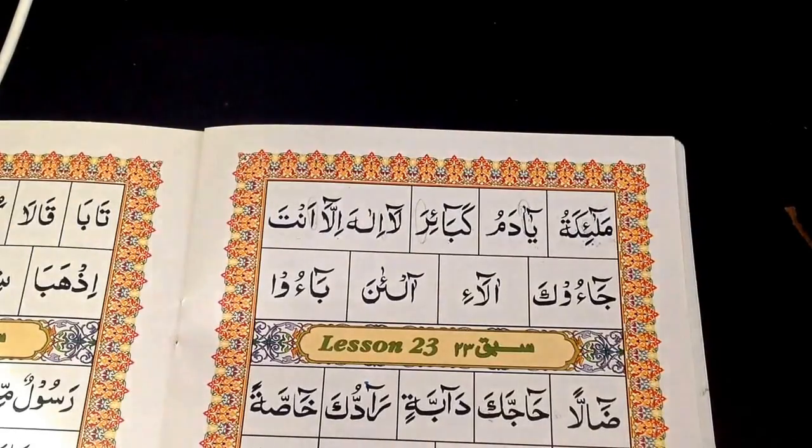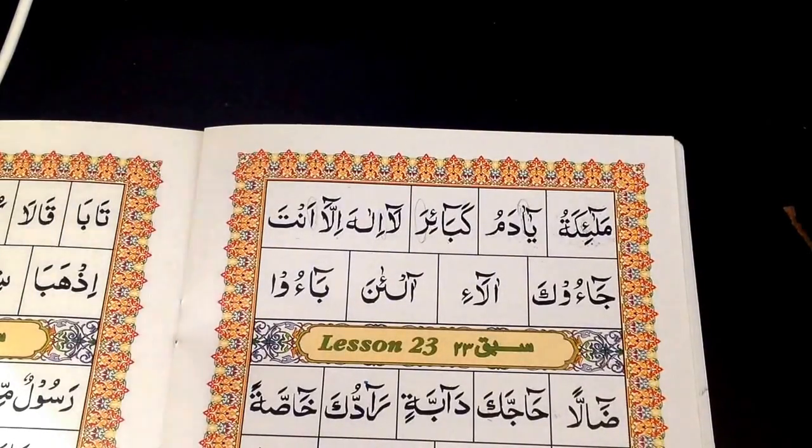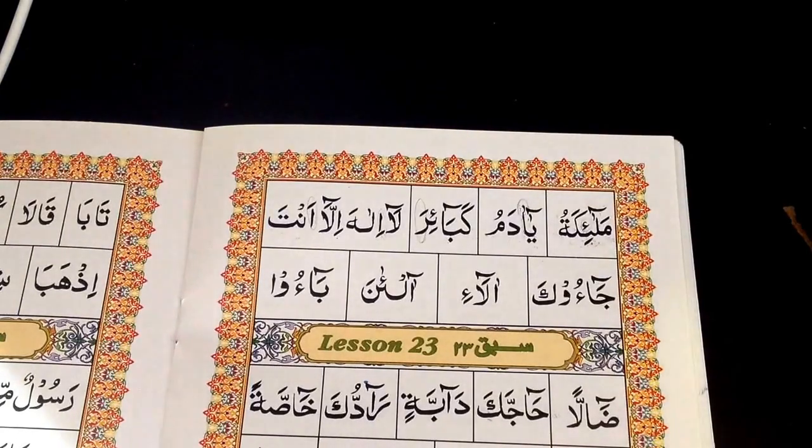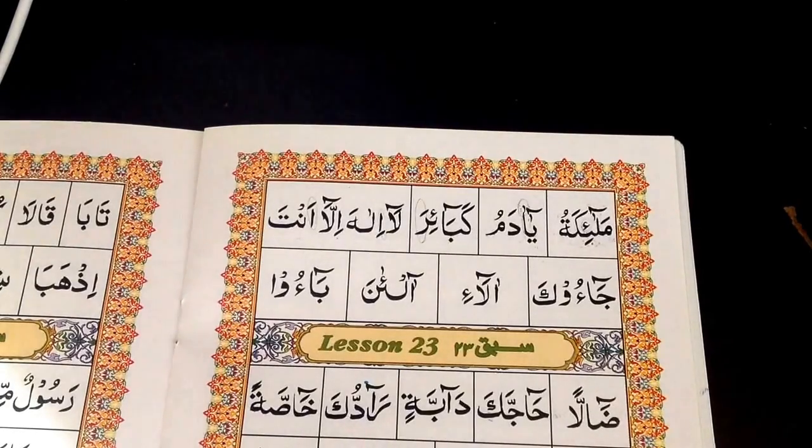Bismillahirrahmanirrahim, part 3 of lesson 22. We'll be going over more examples of Maddul Muttasil. What is Maddul Muttasil? That after the letters of Mad, there appears a Hamza in the same word.